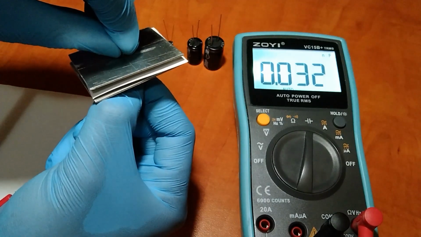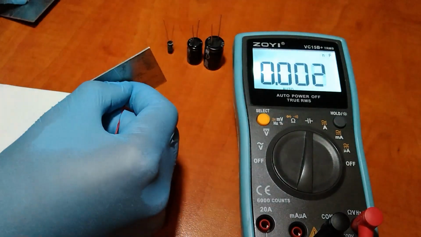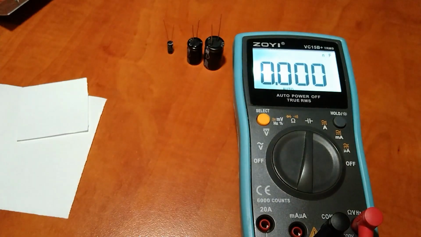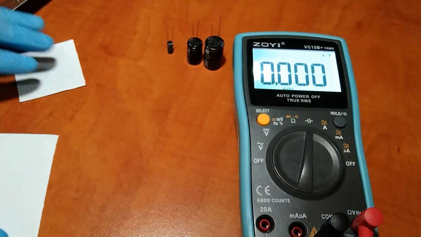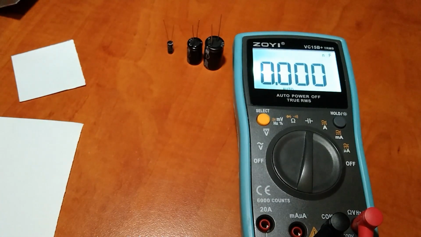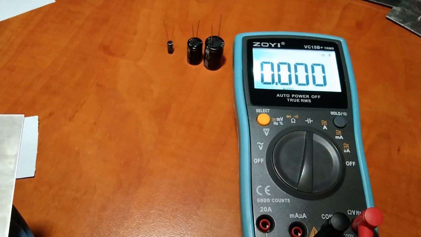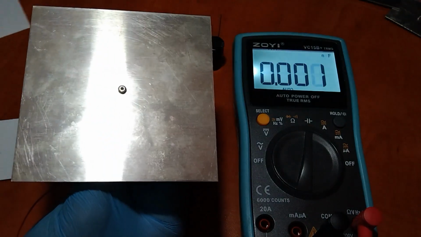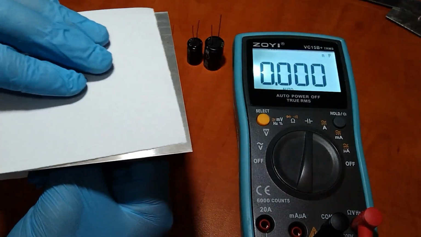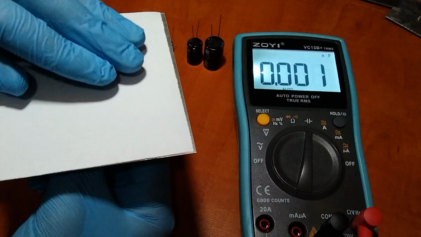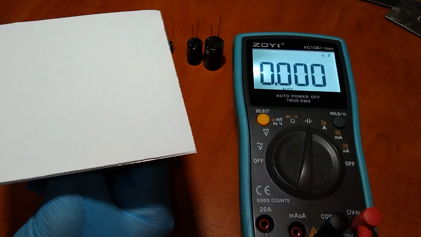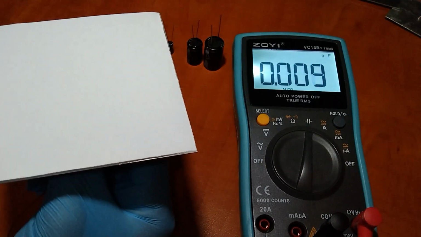Now let's check the big one. Here I have a 100 by 100 millimeter plate. Same piece of paper as dielectric.